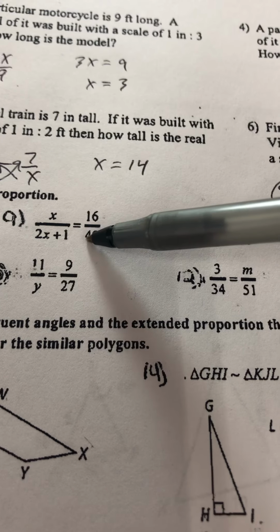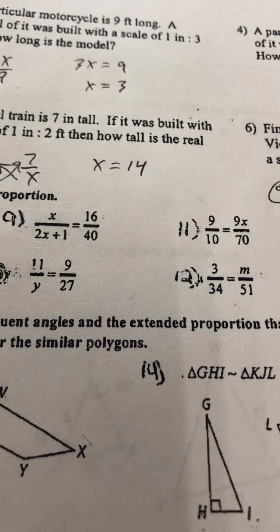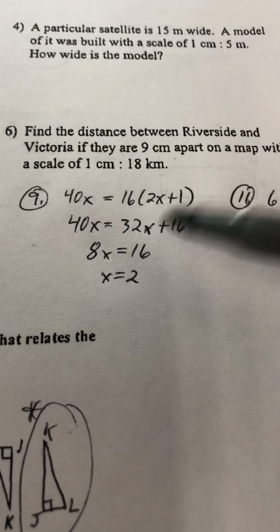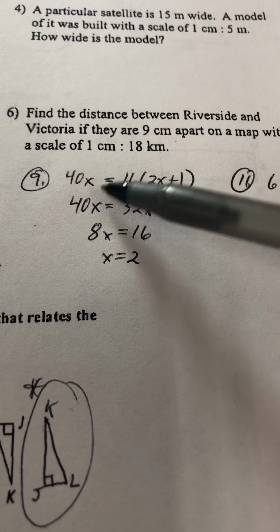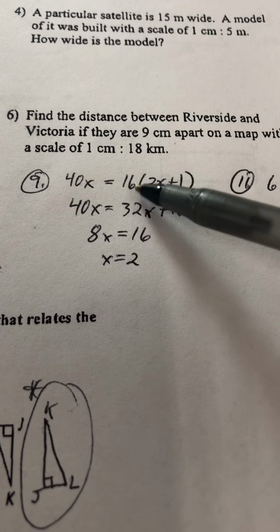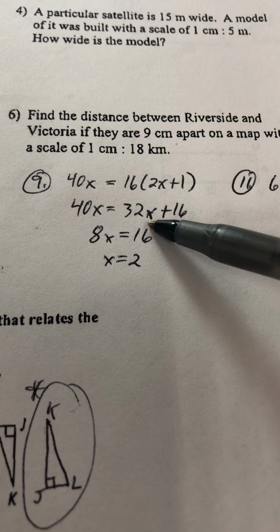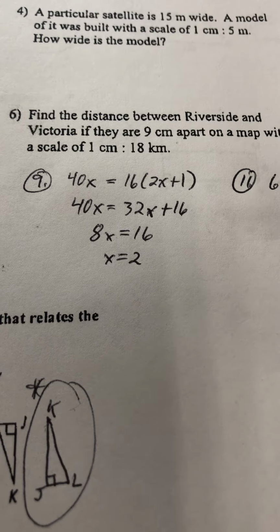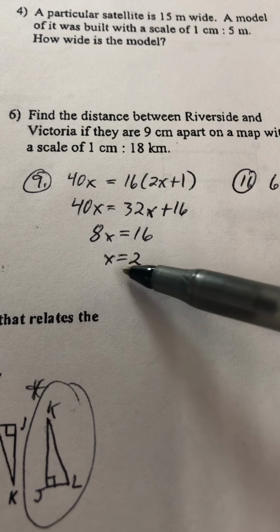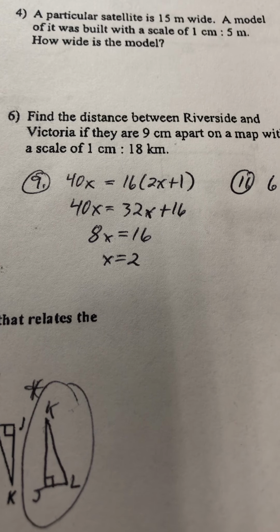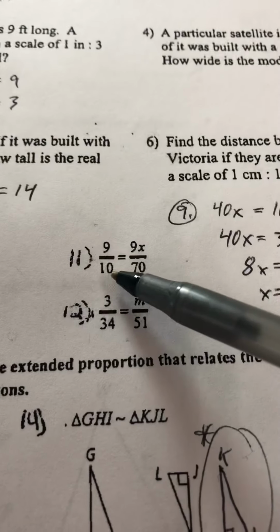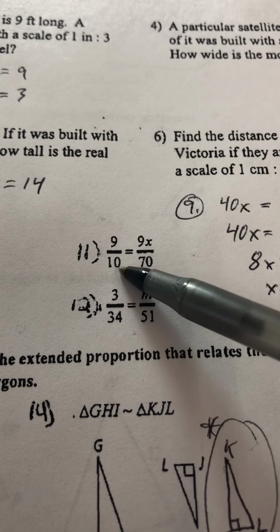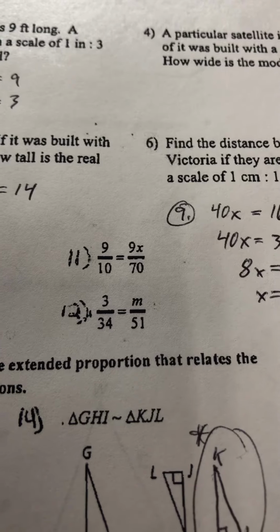For number 9, I'm going to just cross multiply like this, and I have that written over here for a little bit more room so you can see that I've got them together. I use the distributive property. I have 8x equals 16, and then I divide both sides by 8, and I get x equals 2.